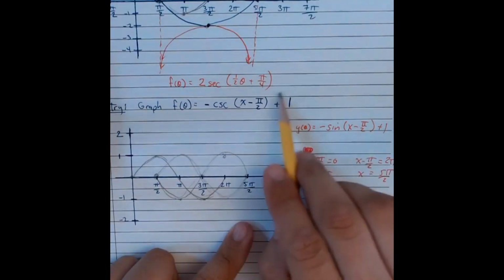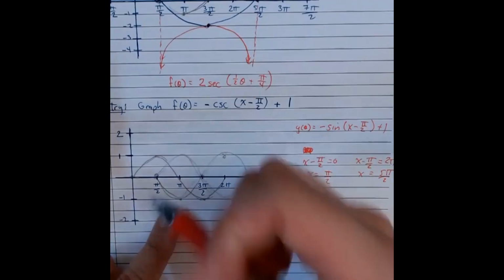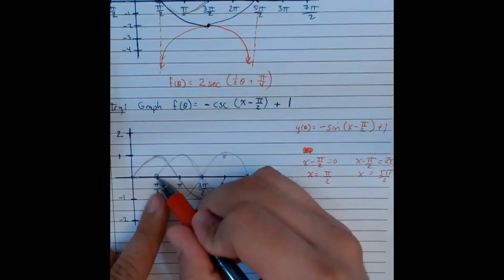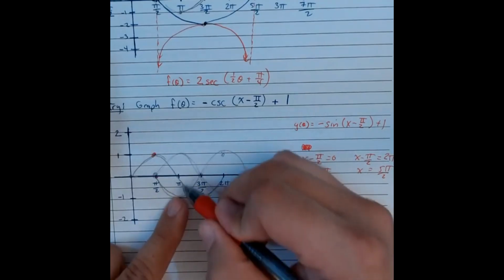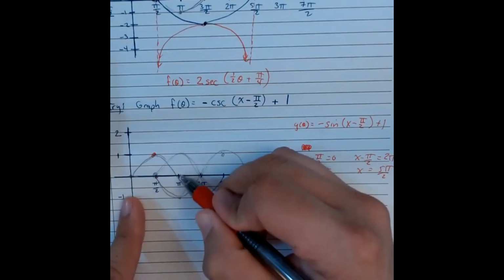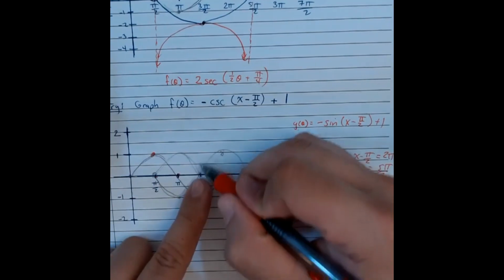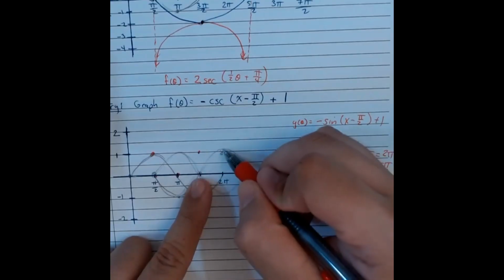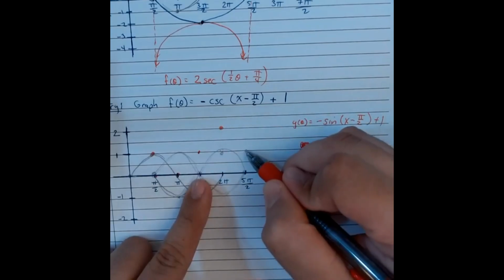And finally, that plus 1, I guess I'm looking at this one here. This plus 1 tells you to move everything up one step. So this goes from here up one step. This goes from here up one step, from -1 to 0. This goes up one step. This goes up one step. And this goes up one step.